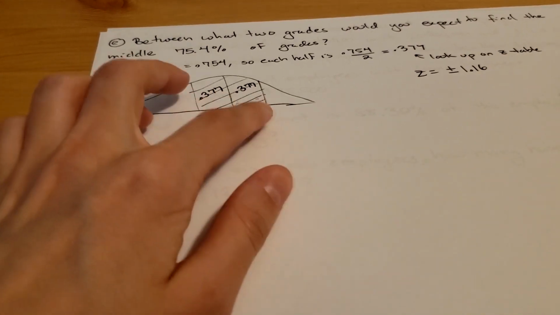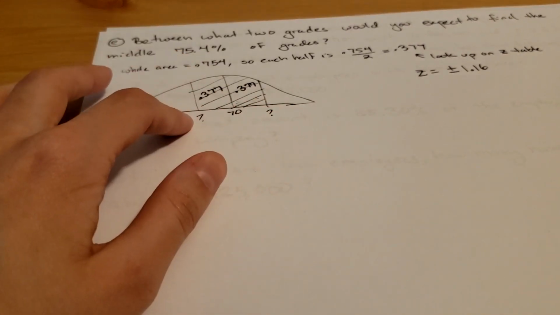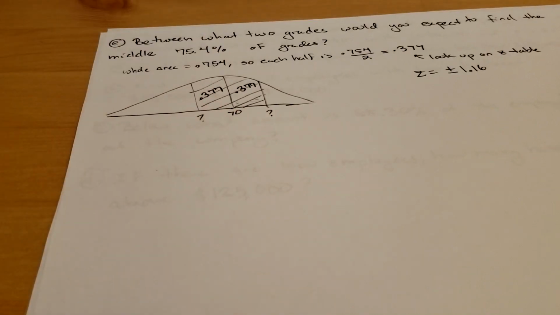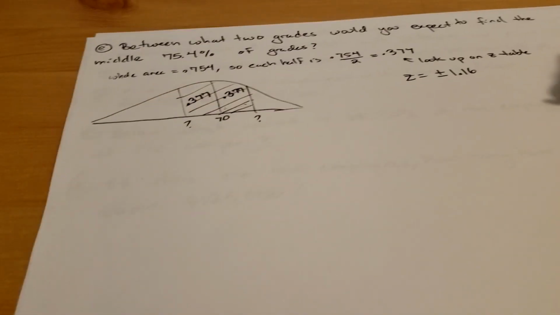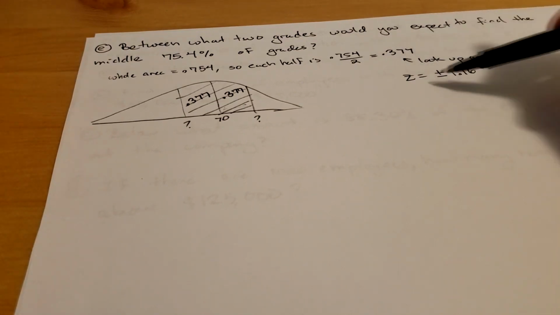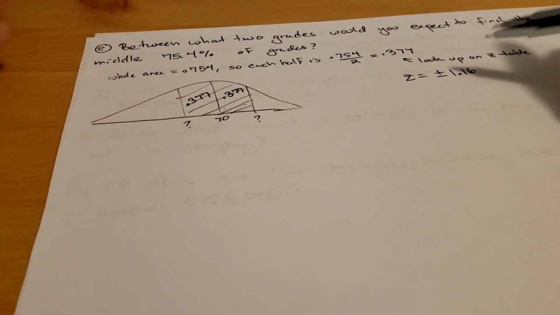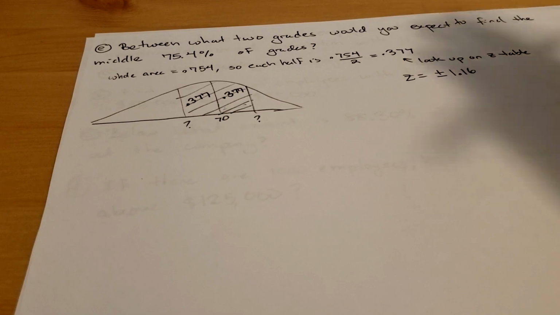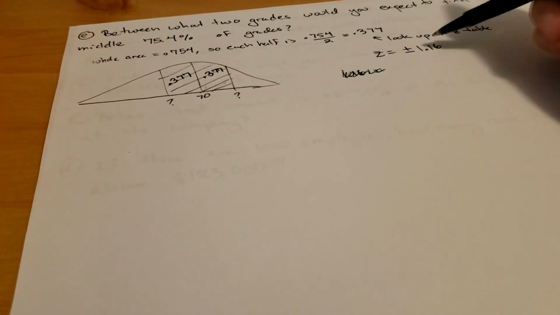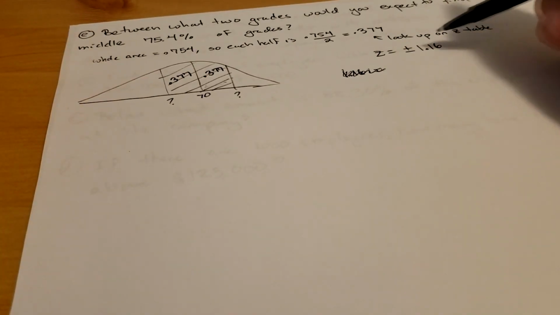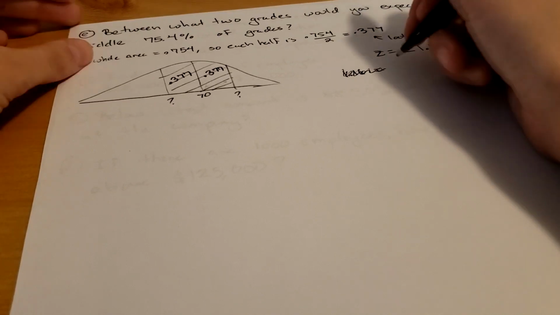That's because we have to remember we have a positive and we have a negative over here because we're working with a middle chunk of area, so that's going to give us two z-scores back. A common mistake is a lot of times people will just put the positive one and forget to do the negative one and then only give one answer. So now we just have to change positive 1.16 and negative 1.16 into exam grades.